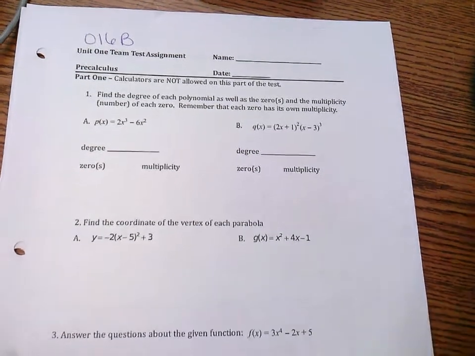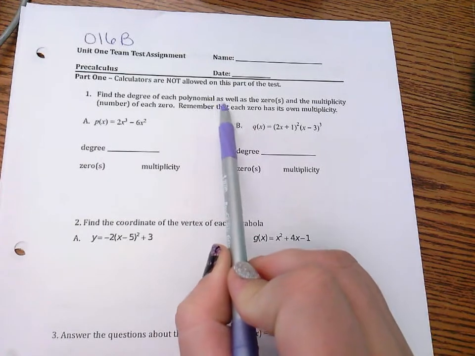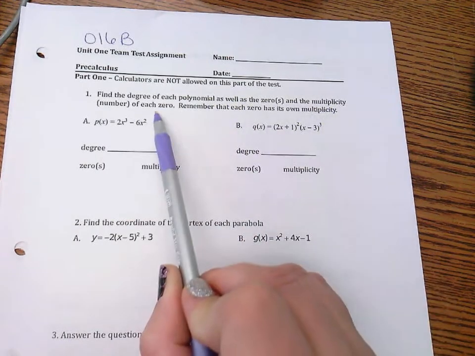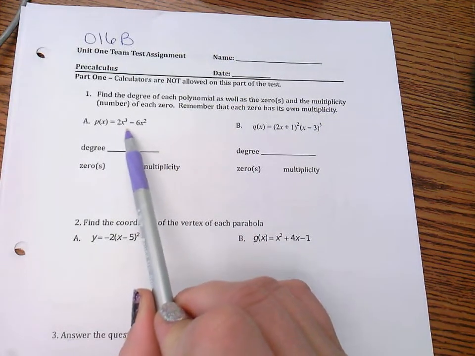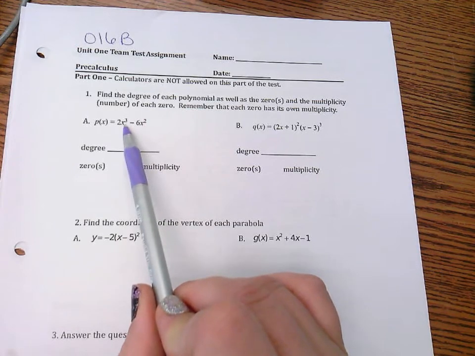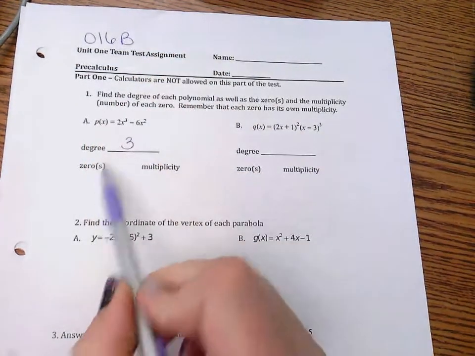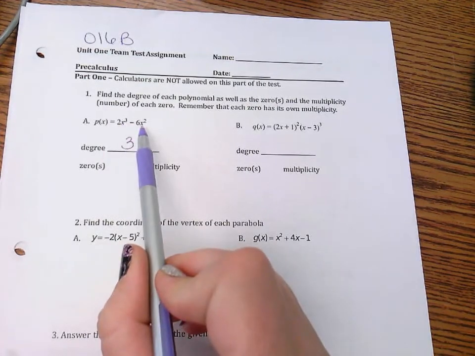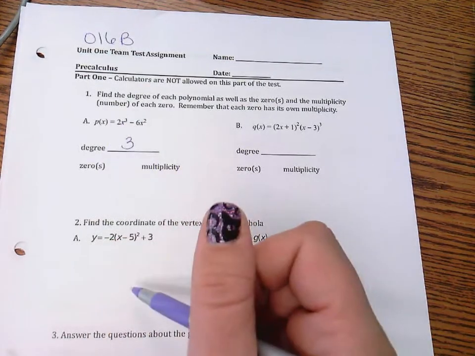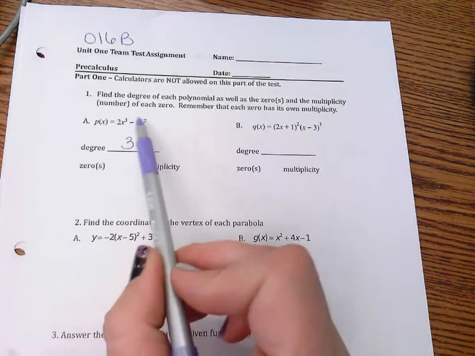All right, so find the degree of each polynomial, the zeros and their multiplicity. So degree is easy to find in standard form. So for this polynomial, the degree would be 3. But the zeros are harder to find. You have to put the original polynomial into factored form. So how could we factor this?